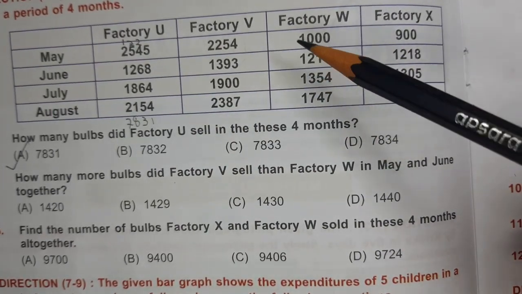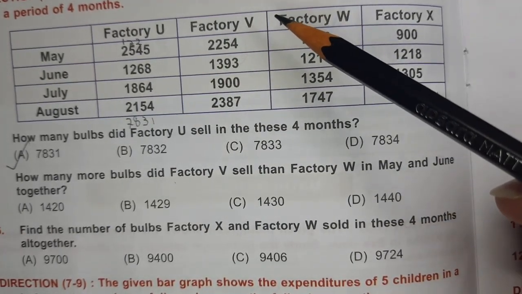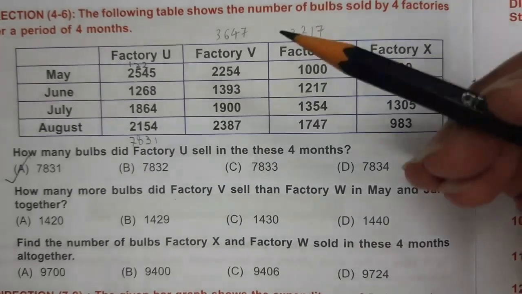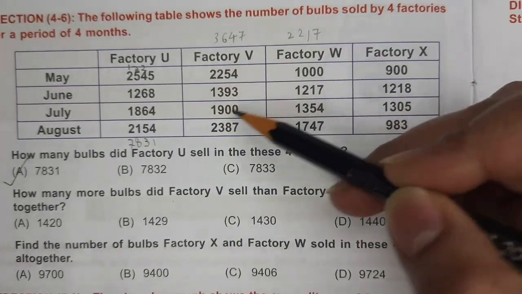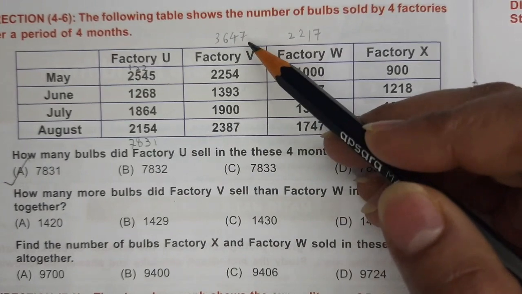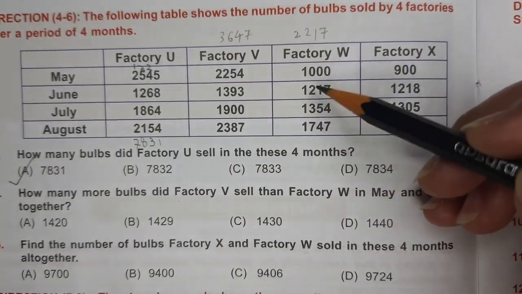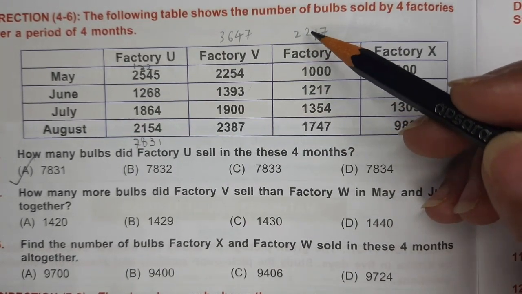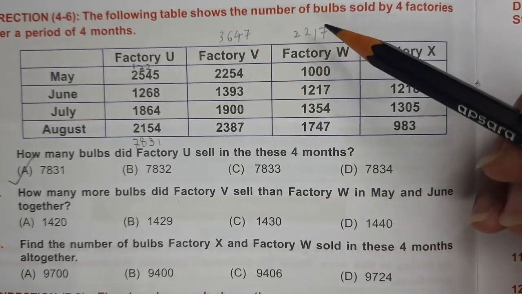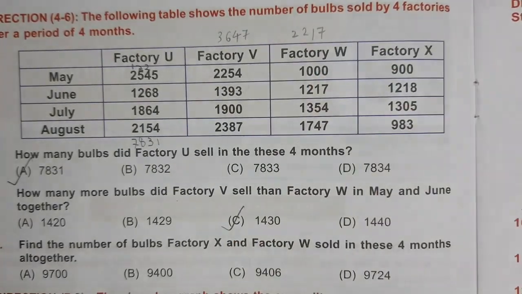Do this addition, and once these two additions are done, do a subtraction. So let me do that. Adding these two, I get 3647, and adding these two, I get 2217. So when I do subtraction here, I get the answer as 1430, which is option C.